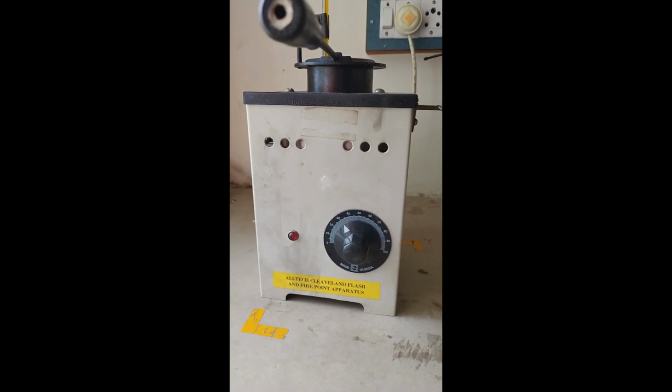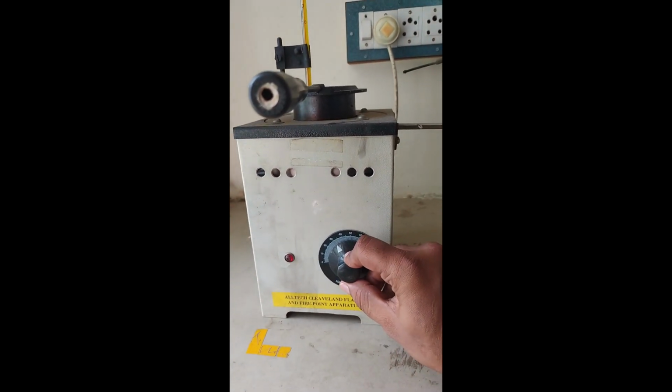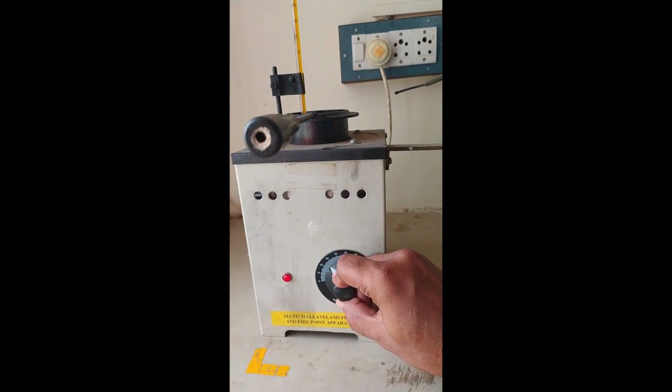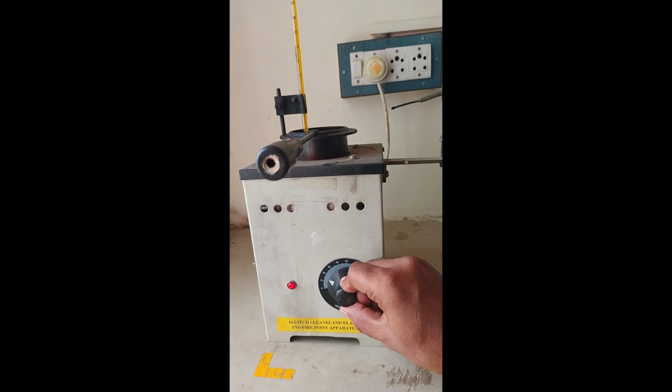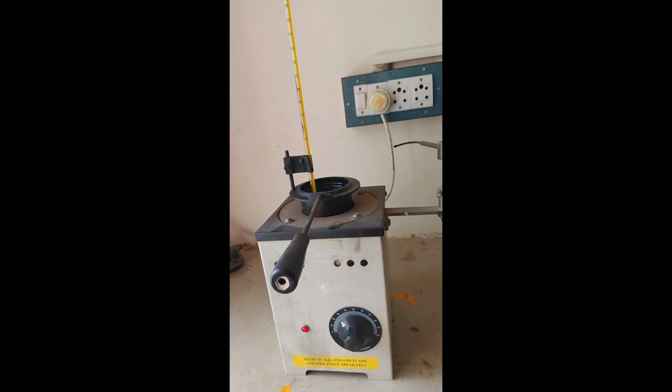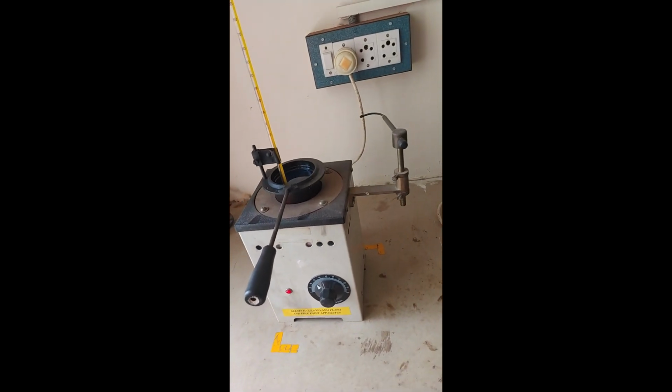This one is a knob. We can adjust the temperature of the electric furnace with this. By adjusting the knob, we can increase and decrease the electrical current flow. It works like an induction principle, it will be activated.